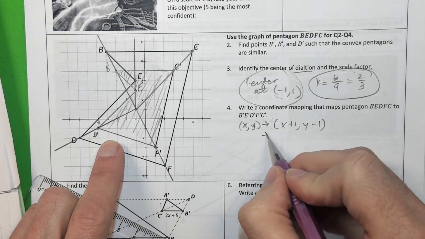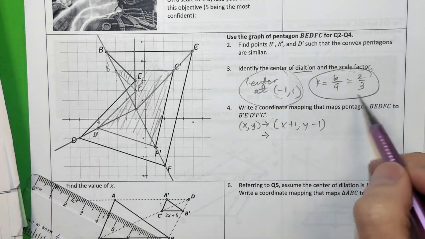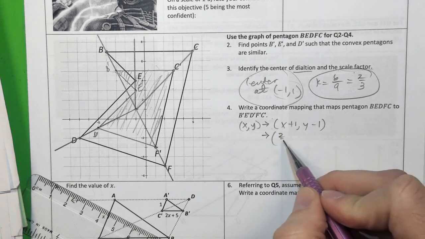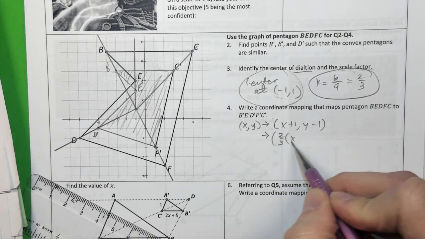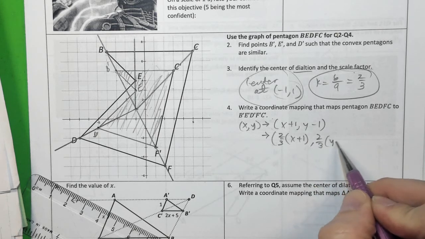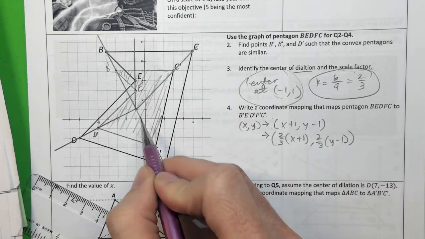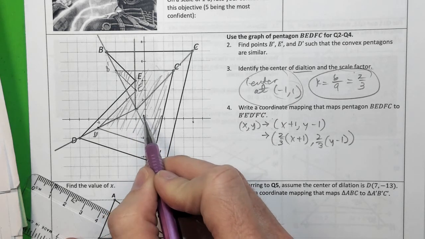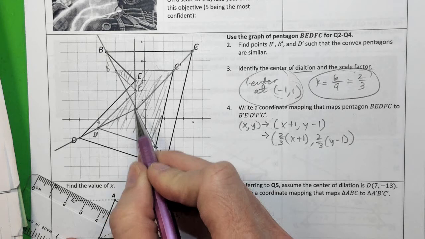Now I want to do the dilation. The dilation is just multiplying by the scale factor of 2/3. So it takes 2/3 times x plus 1, and 2/3 times y minus 1. Now I've dilated, I have to translate it back to the original center of dilation. I need to move it left 1 and up 1.